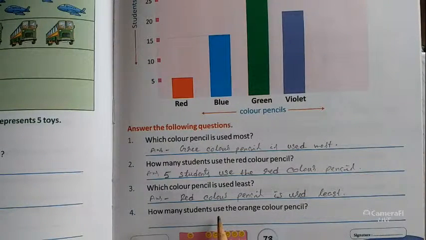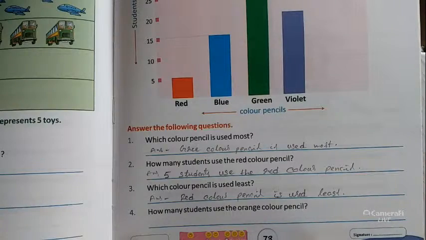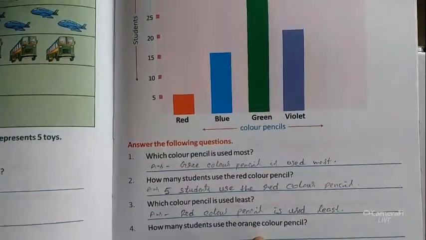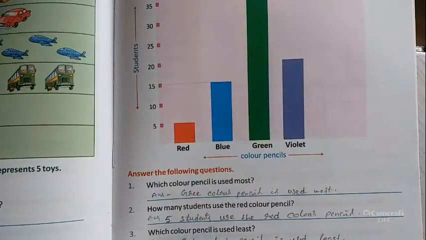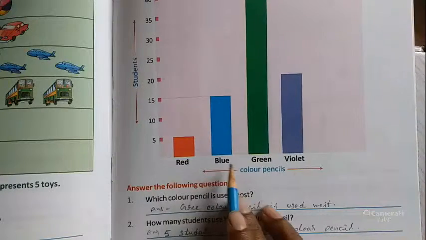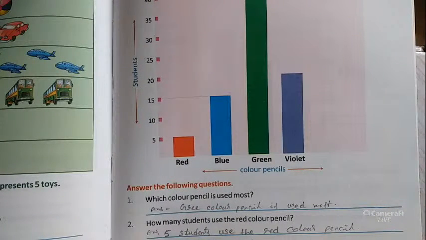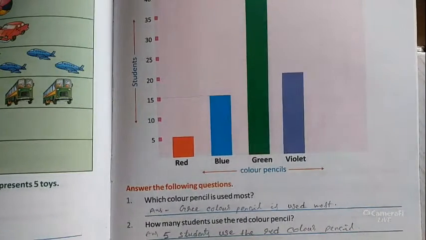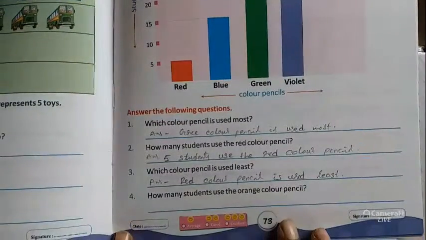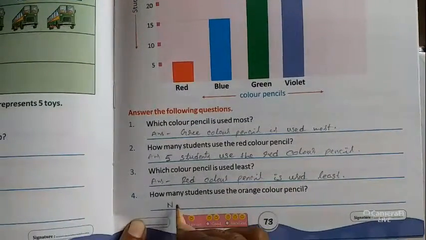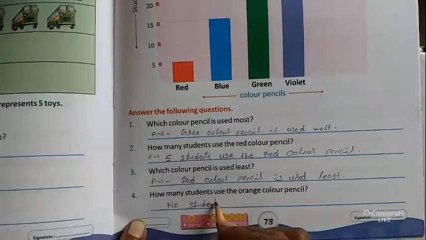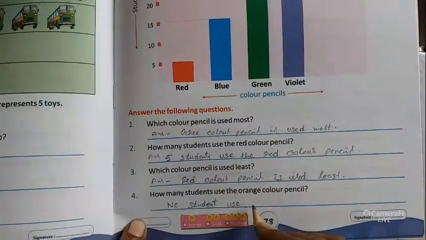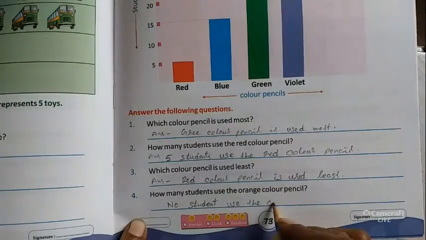Number 4. How many students use the orange color pencil? Is there any information about orange color pencil? Here is red, blue, green, violet. No information about orange color pencil. So how many students use the orange color pencil? No student uses the orange color pencil.